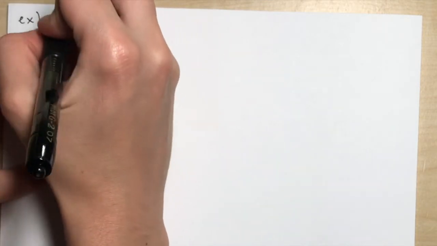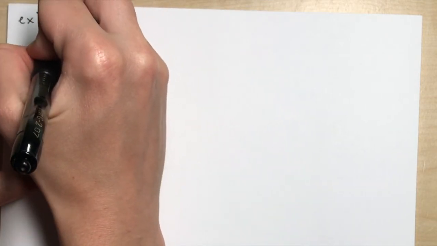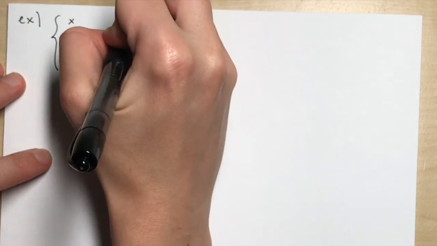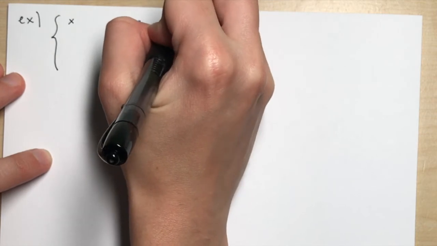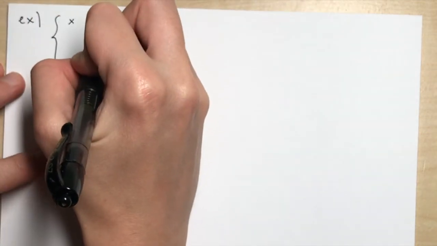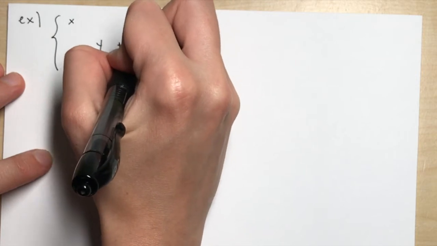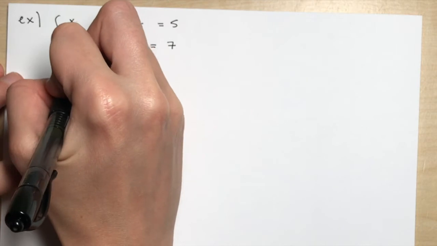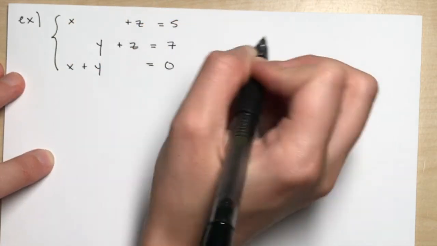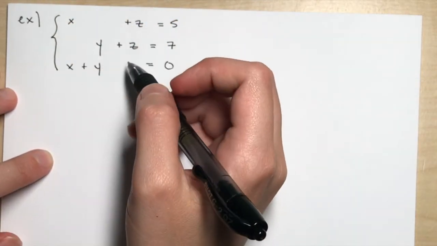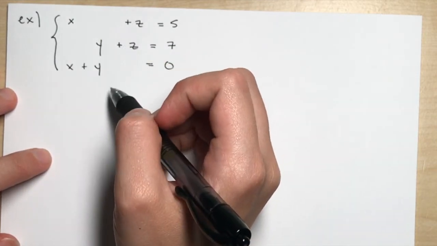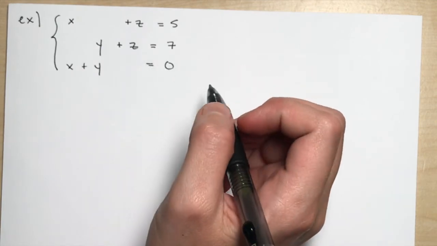All right, let's do one like this. So example, let's say we've got x plus z is 5. We've got y plus z is 7. And we've got x plus y is 0. All of these equations have 2 variables, but we don't have 2 equations with the same 2 variables. So we don't have a 2-variable system.